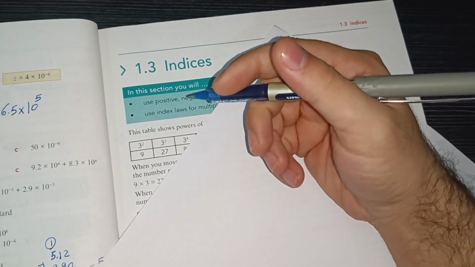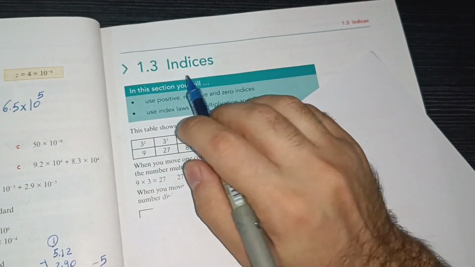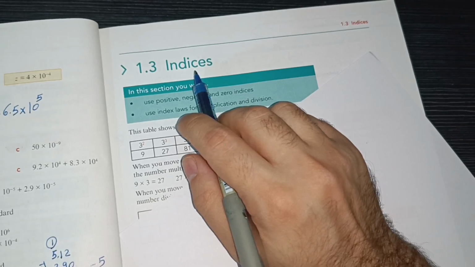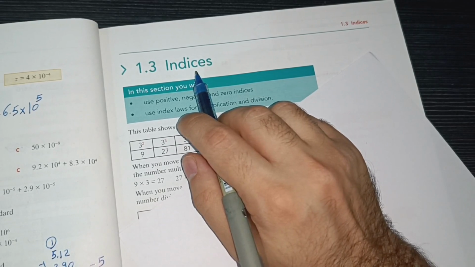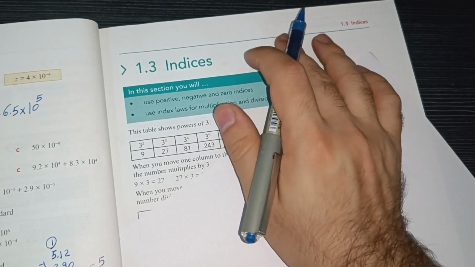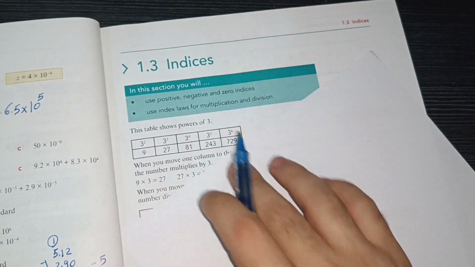We are here in another lesson of our book, which is section 1.3 Indices. In the local book we also have this section, but under the title of powers. And here, according to the Cambridge book, we study it with this title, which is indices.